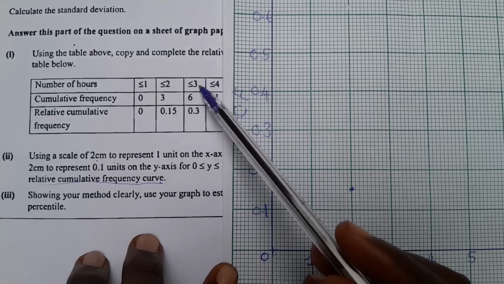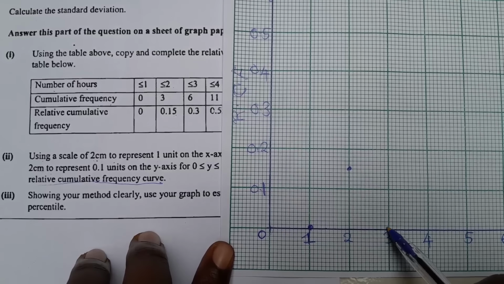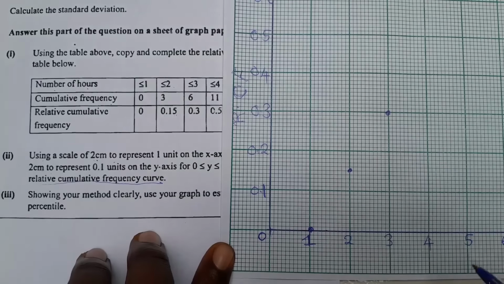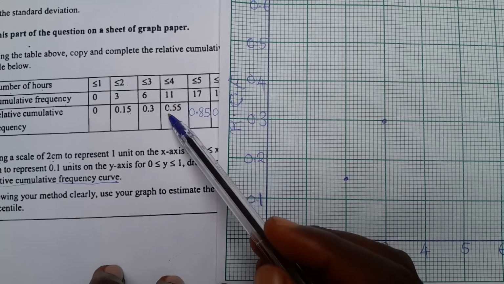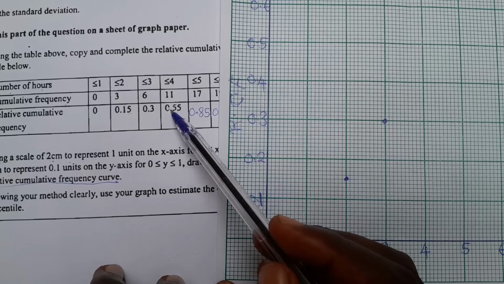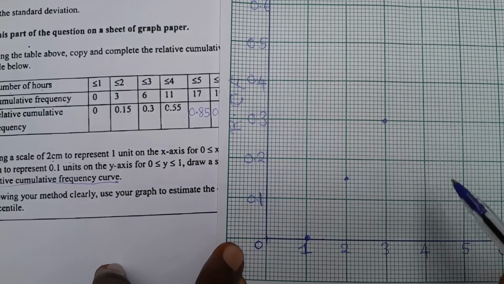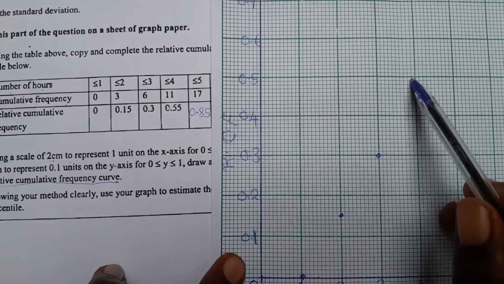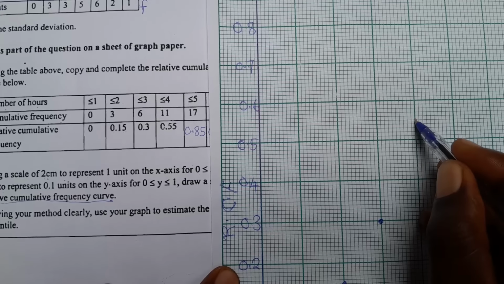I move at 3. 3, 0.3. 3 is here. I go where 0.3 is. 0.3 is just there. I go to the next one. The next one is 4, 0.55. Where is 4? My 4 is here. You go at 0.5 straight with this same line. Then you count 5 small boxes. 1, 2, 3, 4, 5. So this is 0.55. It is there.